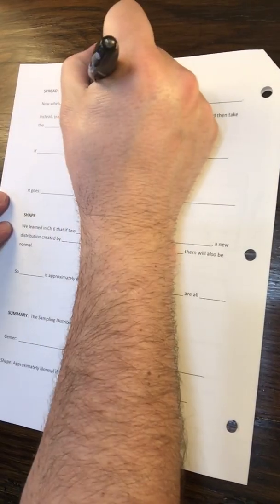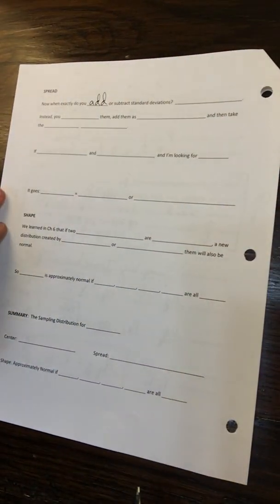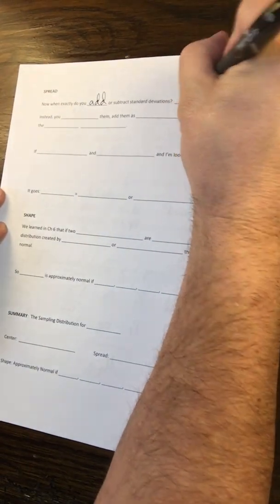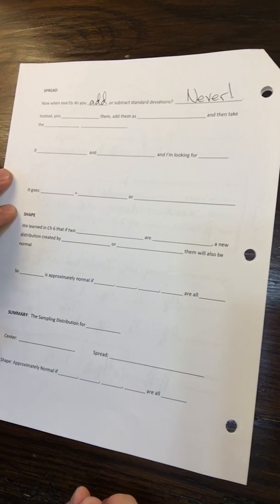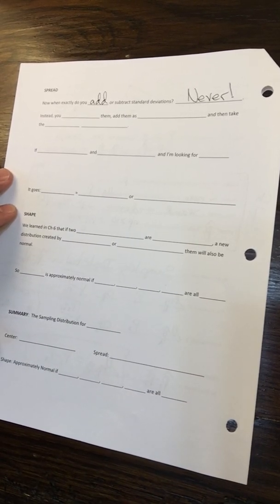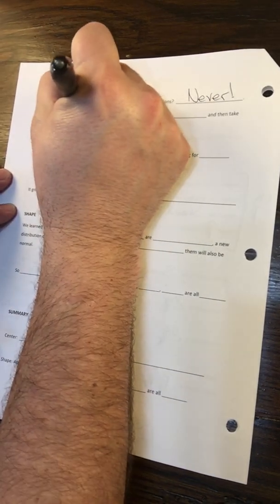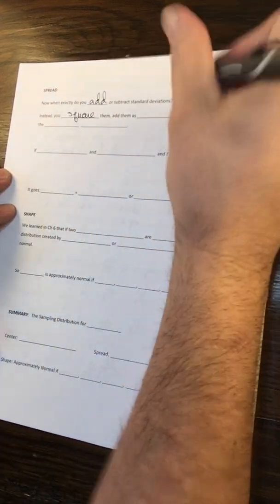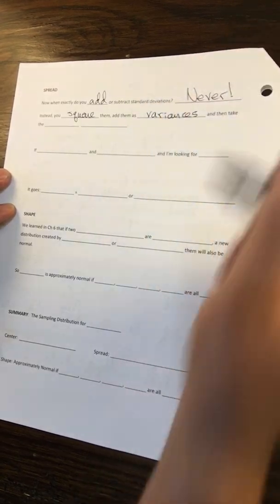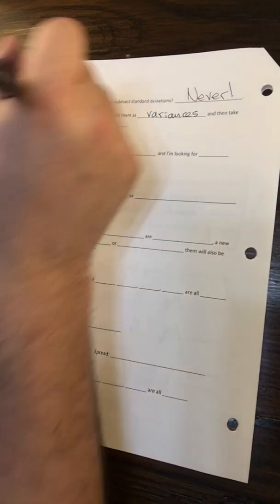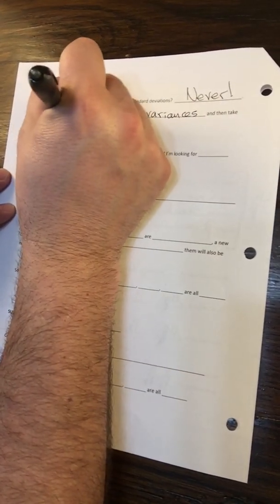Now, when exactly do you add or subtract standard deviations? The answer to that is never. It has thusly been decreed in this classroom that you never, ever, ever add or subtract standard deviations. The math doesn't support it. The pattern doesn't support it. But what you do is you square them, add them as variances, which is why we had to learn that word in chapter 1 in the first place, then take the square root.